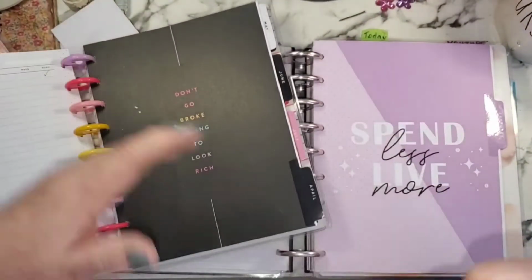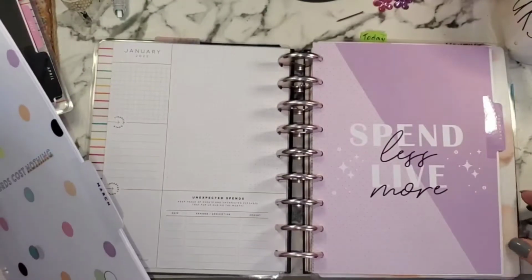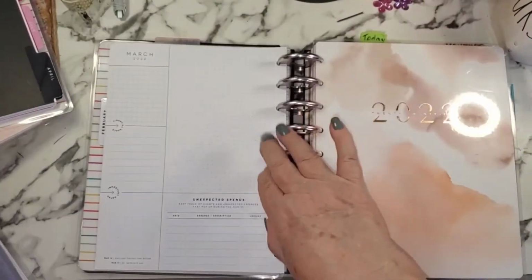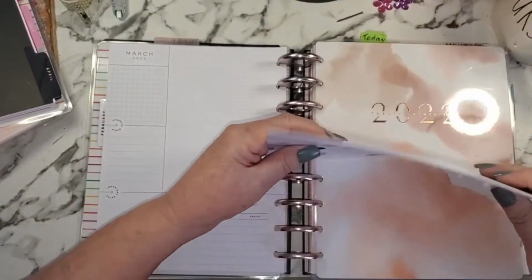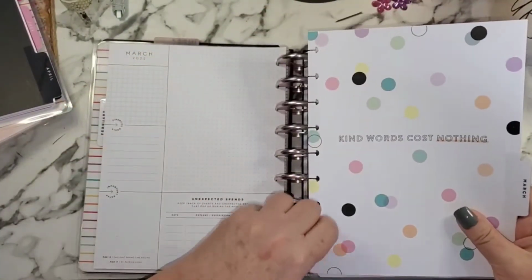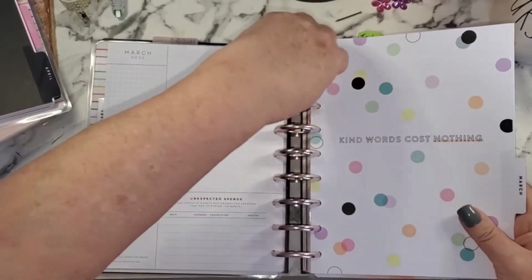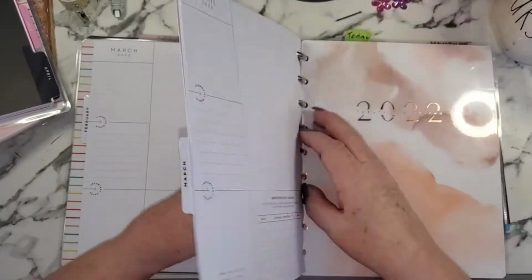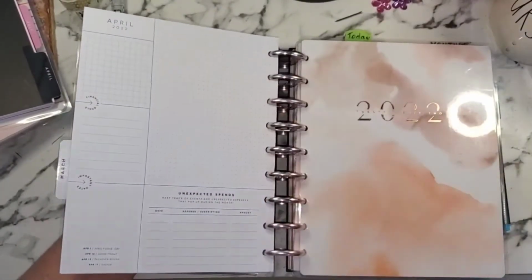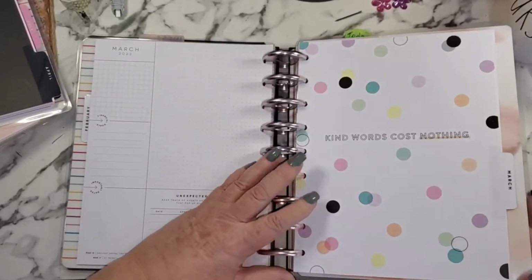I'm going to take March out, and I am going to go to the end of February, and there's my March page, and I'm going to put from the divider to the end of March. So I should have April's page in here, and I'm going to do this with each one of my sections.